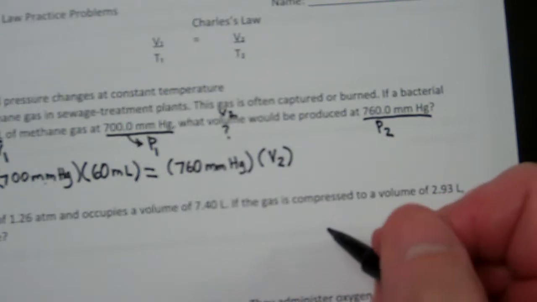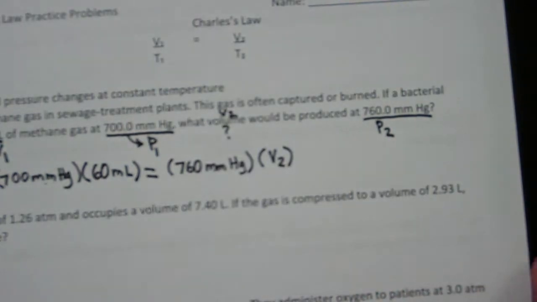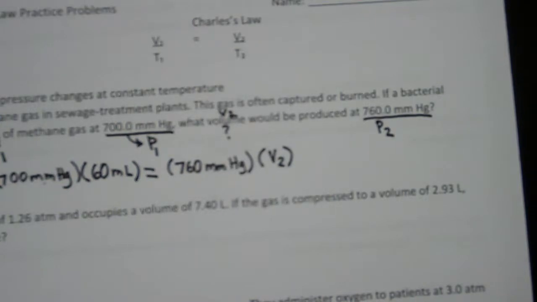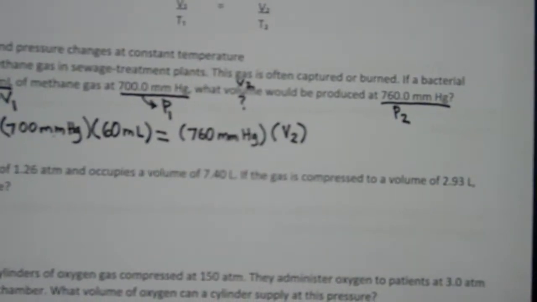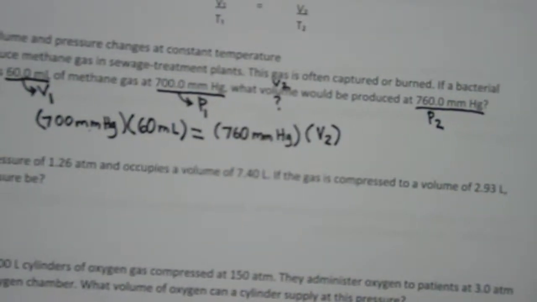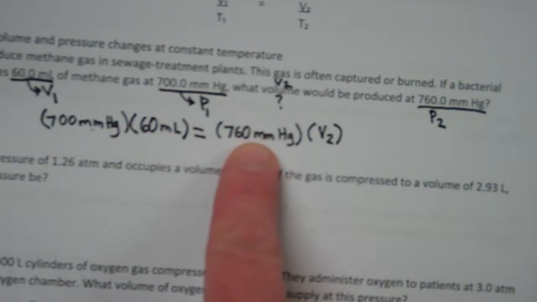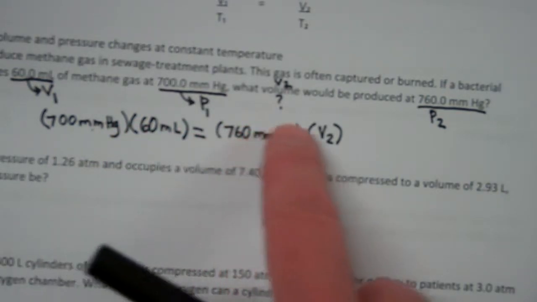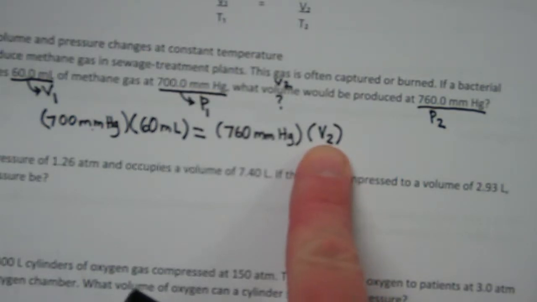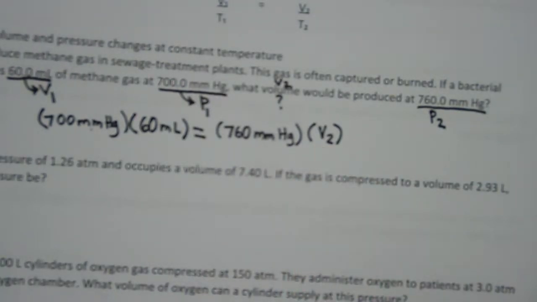I want to find that out. So again, just looking at this, I hope that you guys can see that you basically are going to multiply these two together, get an answer, and then divide it by this. Because I want to get rid of this on this side of the equation. I want to isolate this all by itself, right? So get your calculator out, and I'll show you mathematically how you're supposed to do this.